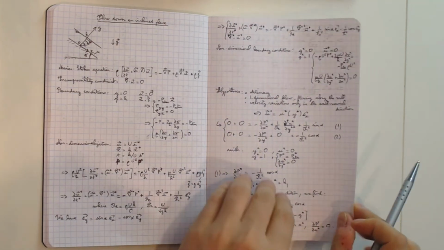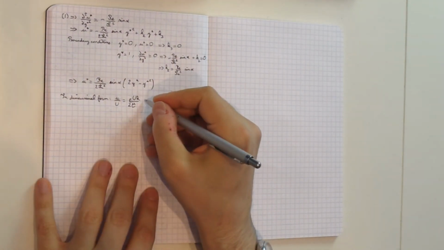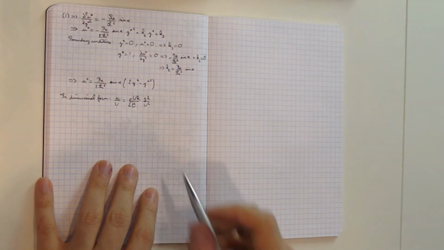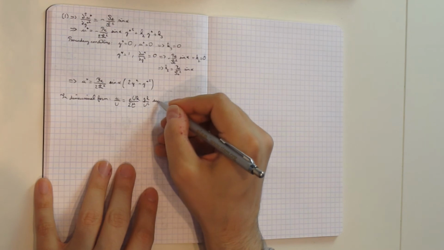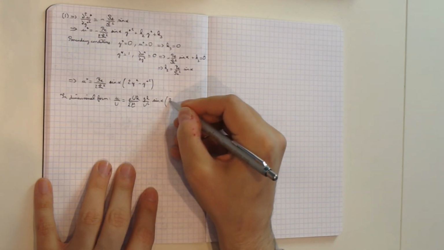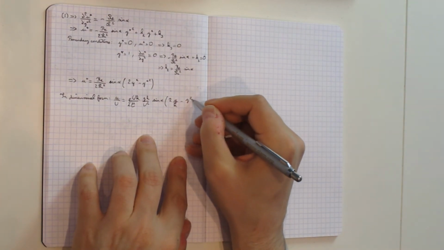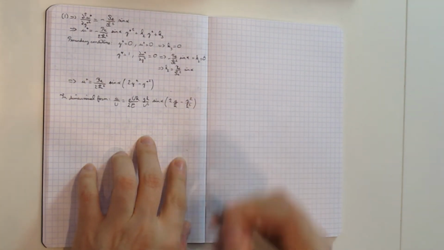So that's going to be gh over U squared, that's my Froude number squared, times sine alpha, 2y over h minus y squared over h squared.